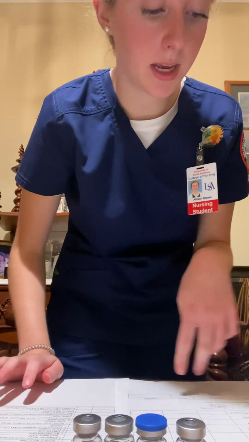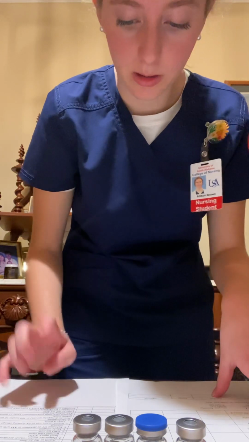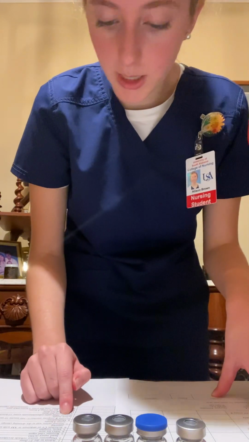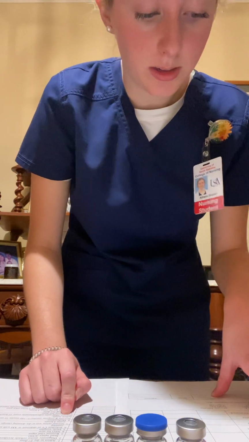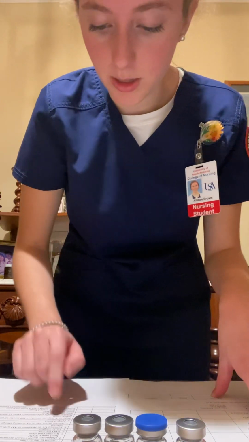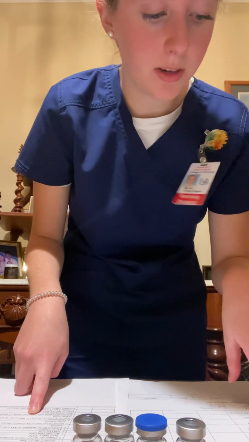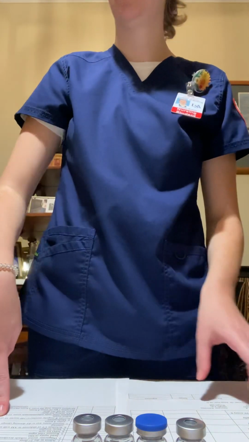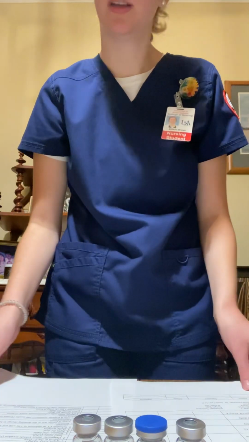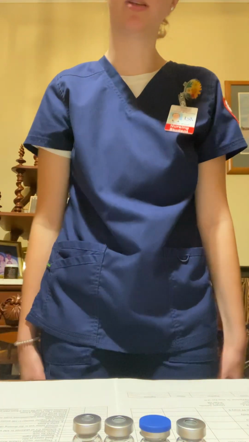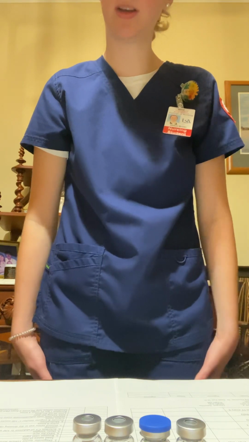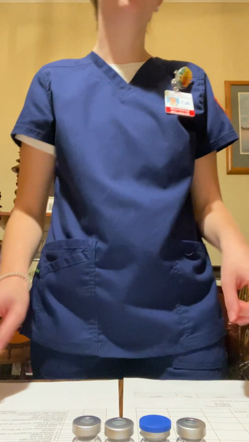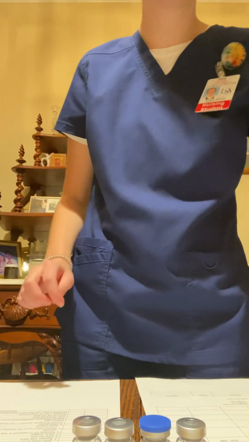And my medication is heparin, so I'm going to find heparin on both of them. So medication is heparin. The dosage is 5,000 units. The route is subcutaneously, and the time is every 12 hours. And the indication for it is heparin is an anticoagulant, so it's going to deal with blood clotting. So now I'm going to move into my first check.